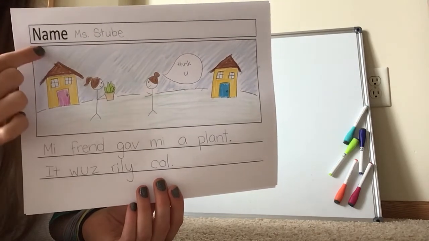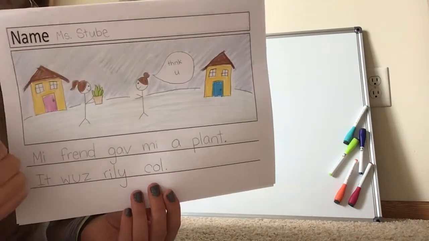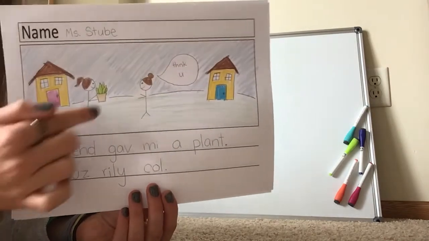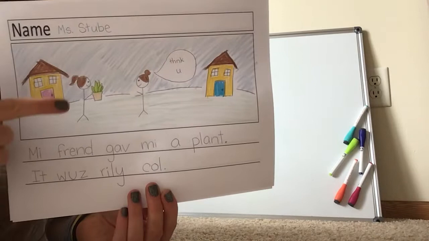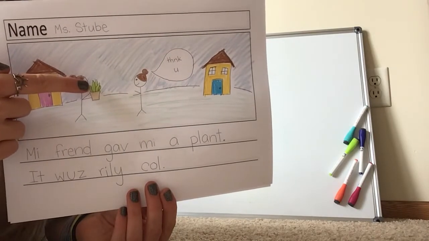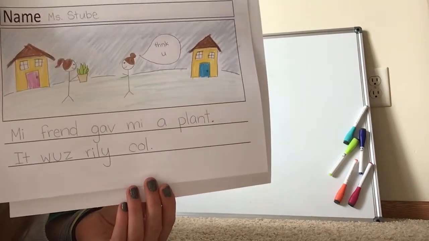Yeah, you could tell that it's daytime because the sky is nice and blue. You could probably guess that it was summertime or springtime because there's no snow and the grass is green. And we know that the plant is nice and healthy and strong because it's standing straight up and it's green. So this is the beginning of my story.